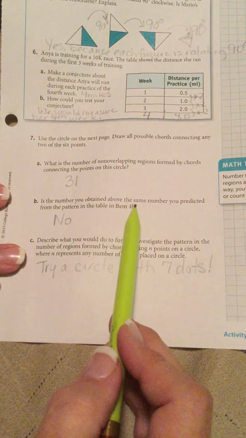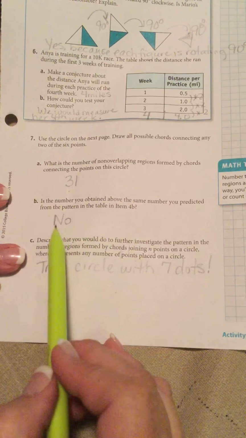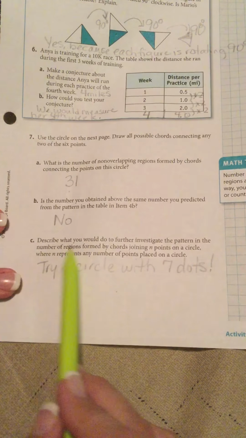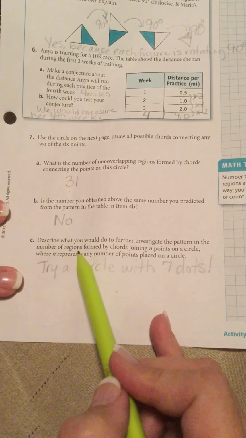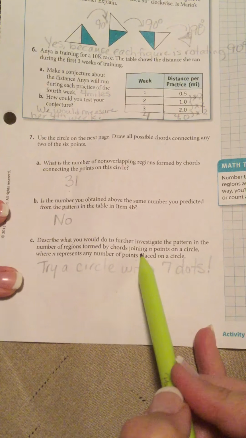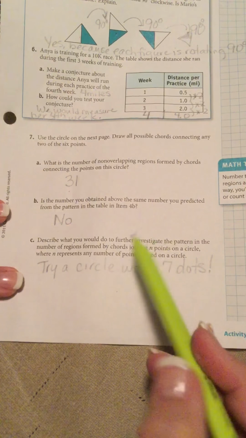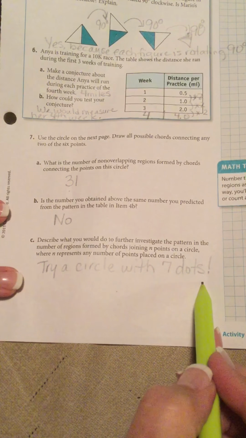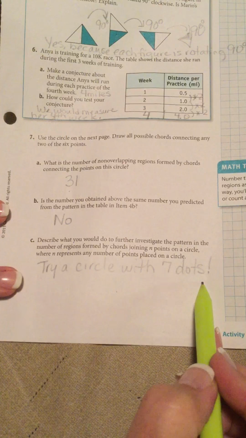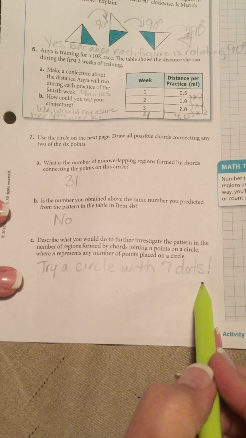Is this the number that we predicted? No. Describe what you would do to further investigate the pattern formed by the chords. So what would we do? Well, we could try a circle with 7 dots. That would be our next step, to try the next circle.